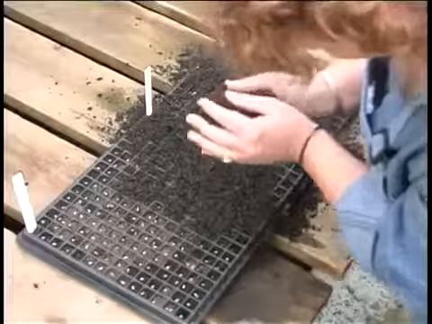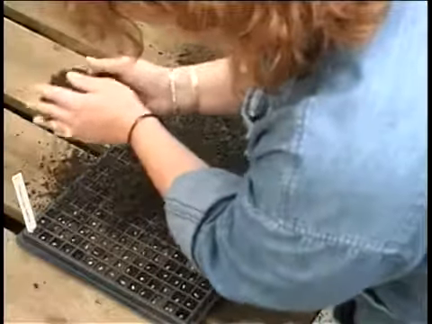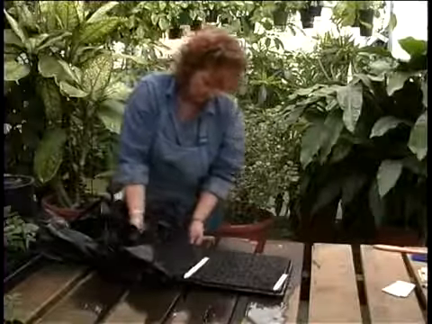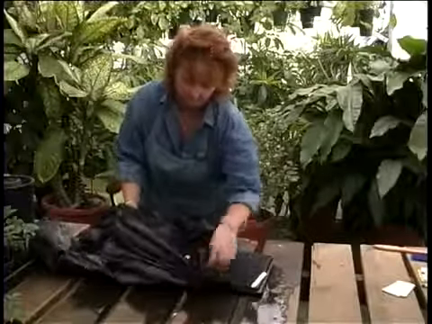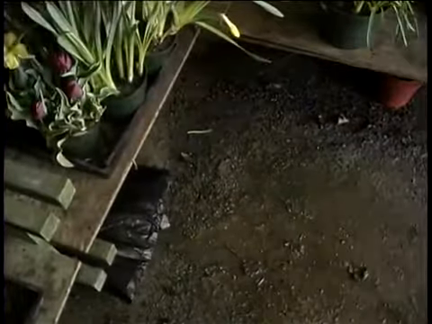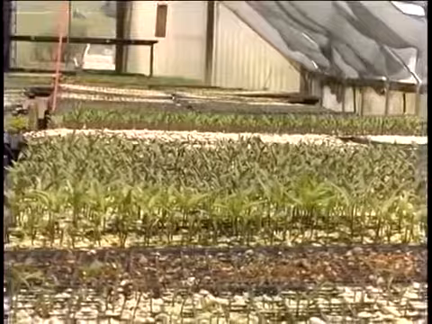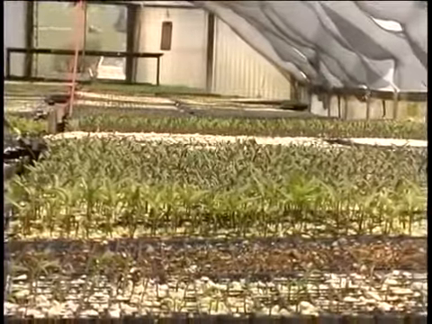After labeling our flat of bachelor buttons, we'll cover the seeds with soil, add a black plastic sheet over the top of the tray, or place the sown seeds in a very dark room. As soon as these plants germinate, they must be immediately transferred to a well-lit location to continue proper development.